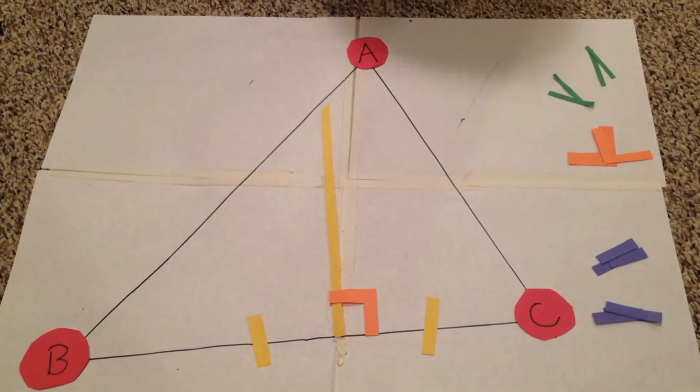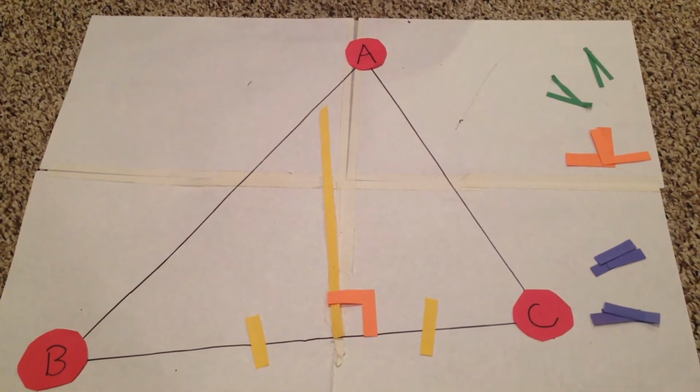Then they found the perpendicular bisector of segment AB.